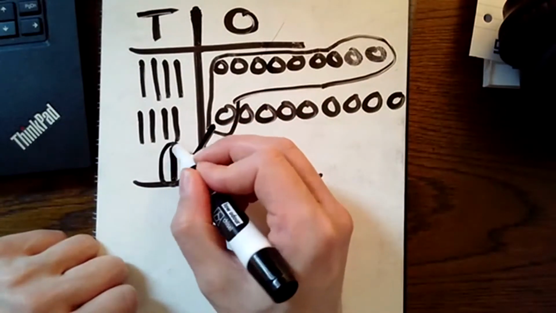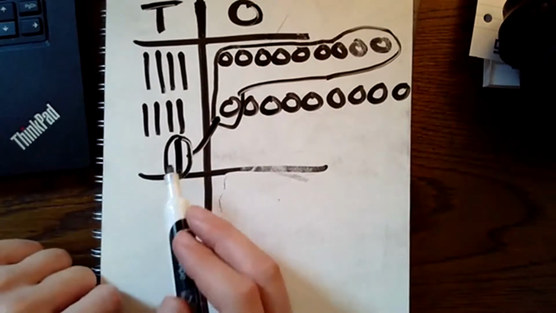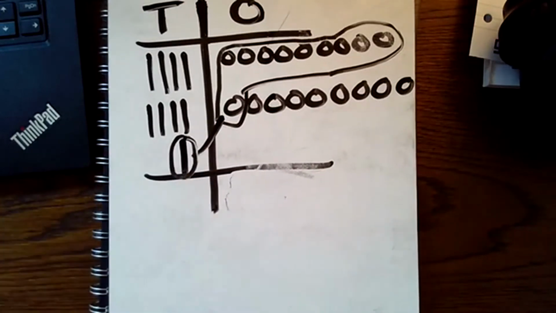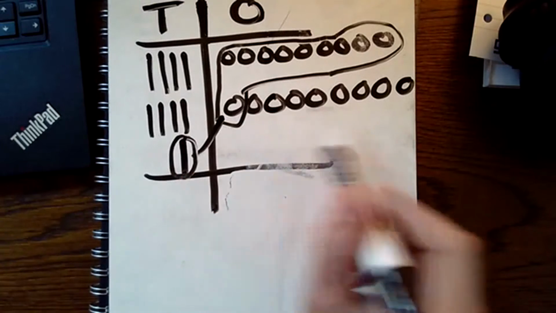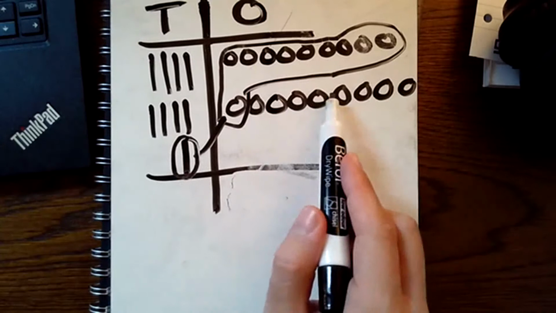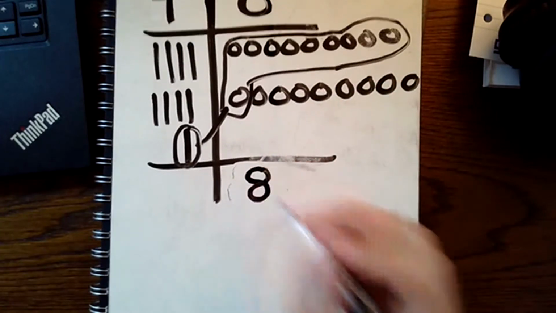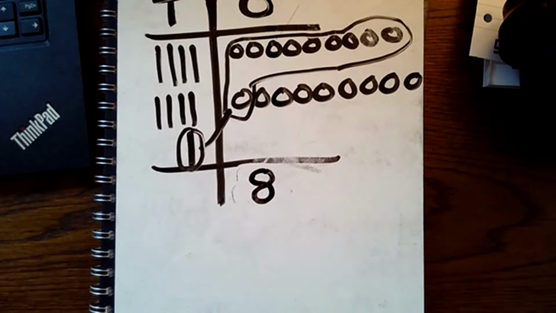You won't need to do that, but just to make it very clear, this 10 was the regrouped 10 ones. But how many ones do I have outside the bubble still? 1, 2, 3, 4, 5, 6, 7, 8. I have got 8 ones outside the bubble.